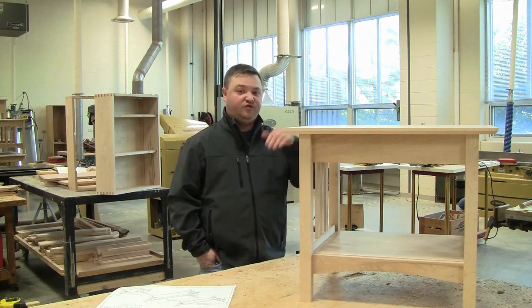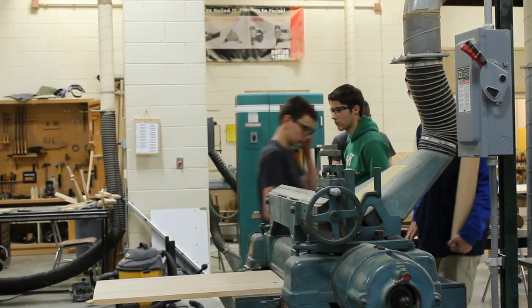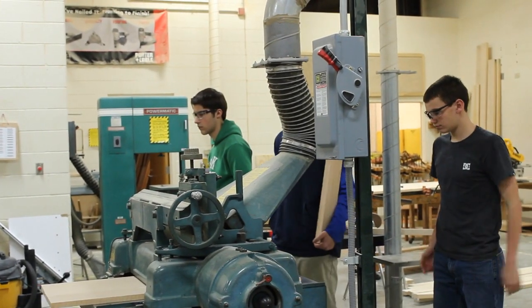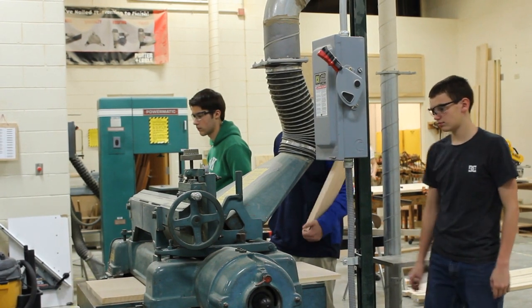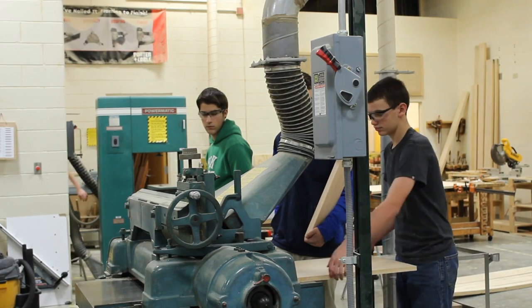But we go further into what the tools can do. Wood Tech 1 is very basic. Here's how you use the machine. Wood Tech 2, we start exploring what else the machines can do, and we work on setup and maintenance a little bit on each of the pieces of equipment.